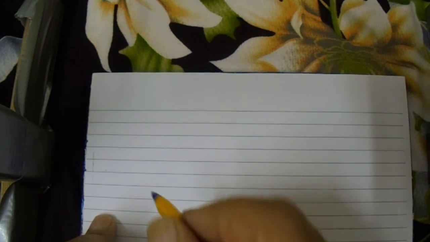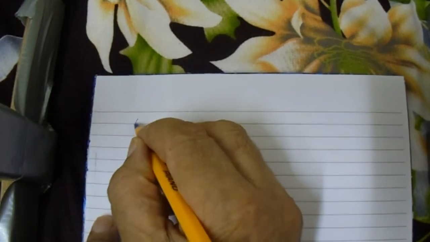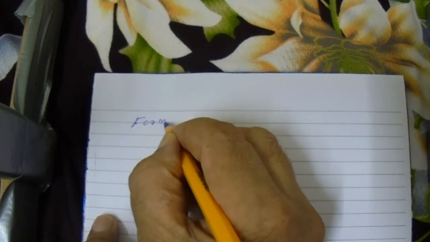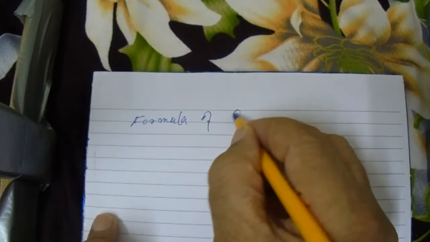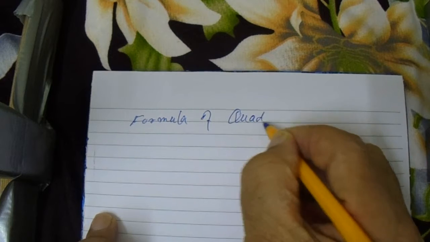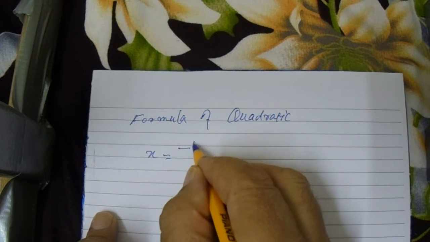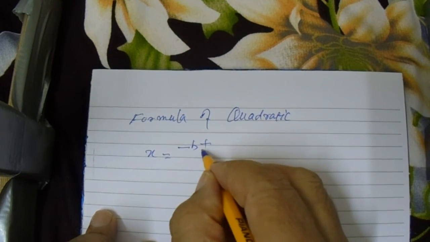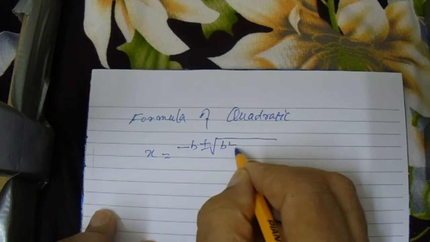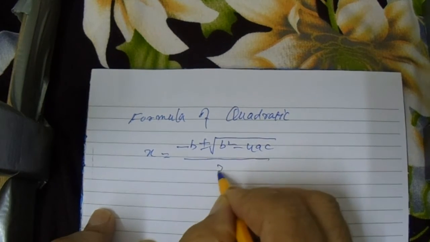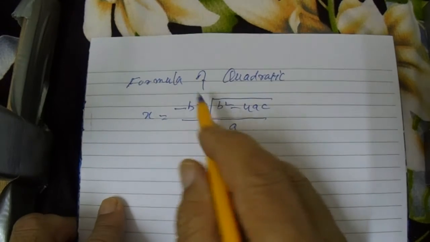Dear students, we start chapter number 2. In this chapter, first we discuss the roots of a quadratic equation. Now we know the quadratic formula. x is equal to minus b plus minus square root of b square minus 4ac over 2a, which we have discussed in chapter number 1. Now we have two roots of a quadratic equation.